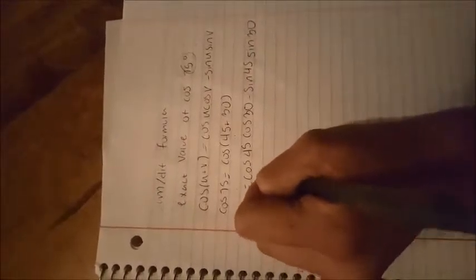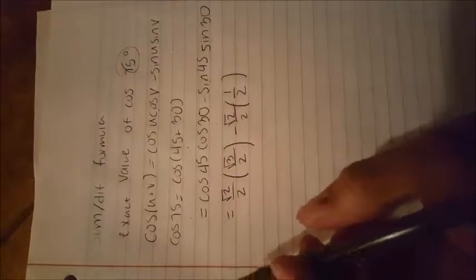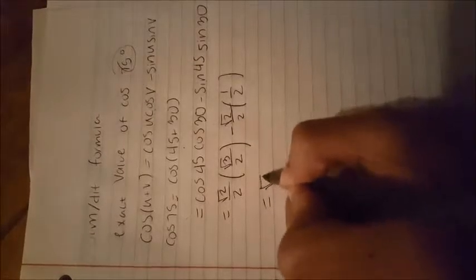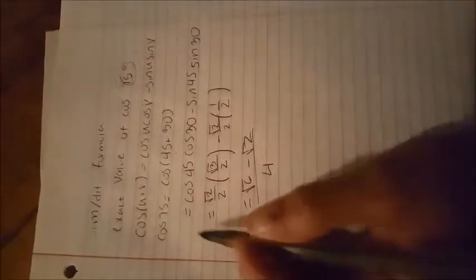After that, we get square root of 2 over 2, parentheses, square root of 3 over 2, close parentheses, minus square root of 2 over 2, open parentheses, 1 over 2, close parentheses. And then you simplify, and after you simplify, you would get square root of 6 minus square root of 2 over 4.